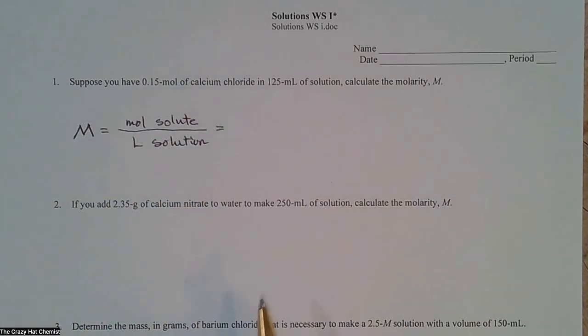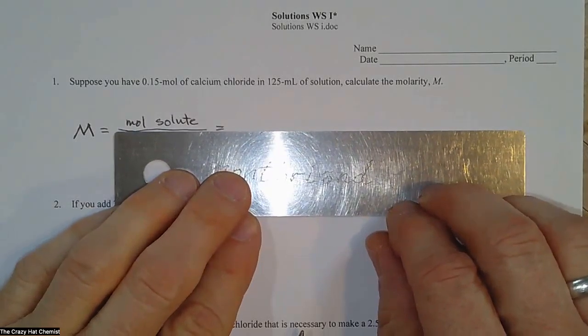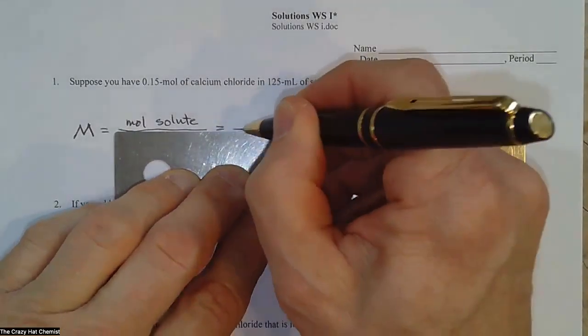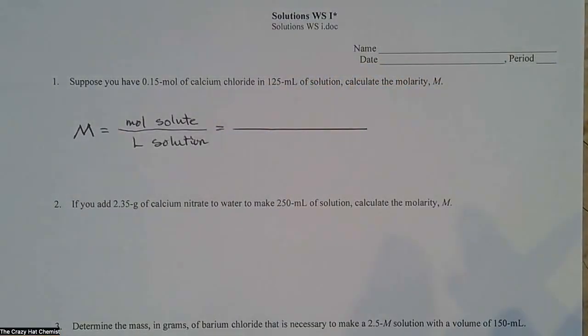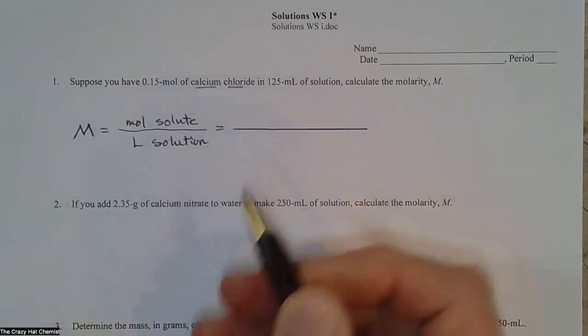So what we're going to do is we're actually going to plug into this equation, and that way we can solve for this. Let me get a ruler here, and hopefully that will be helpful. Yes, all right, fantastic. All right, so we got our ruler here, and what we're going to do is we're going to come up with a numerator term and a denominator term. Okay, and the moles of the solute. The solute in this case is going to be the calcium chloride.